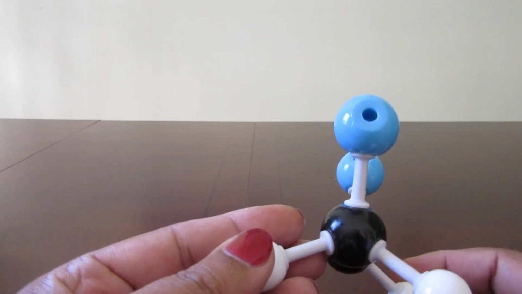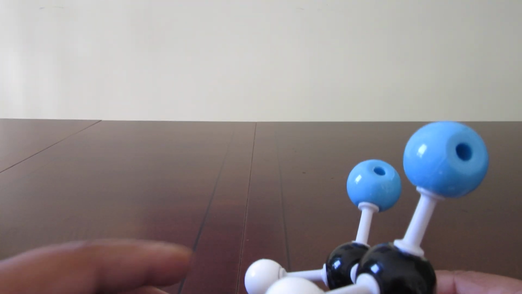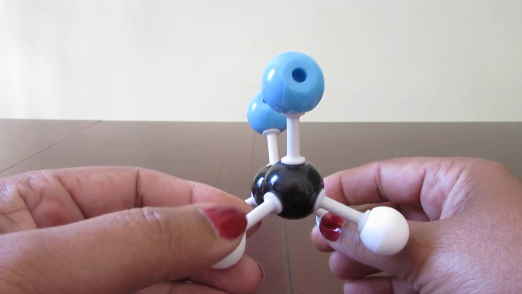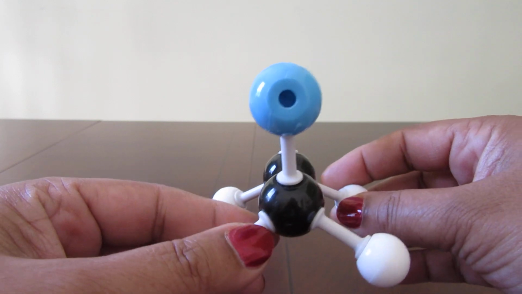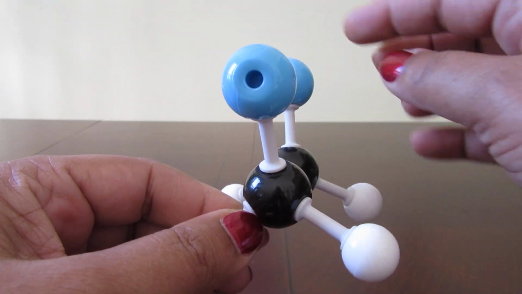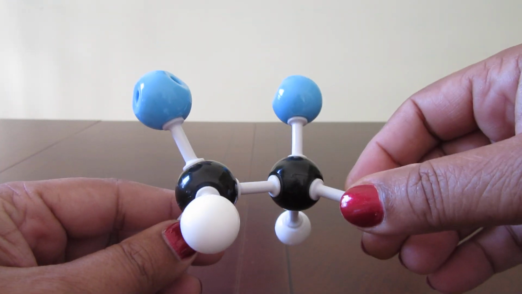Okay, so I want to explain some terminology to you for conformation. So first is the dihedral angle. The dihedral angle is the angle between two atoms. I want you to focus on the blue atoms here, and you're probably thinking, where is the second one? It's at the back.